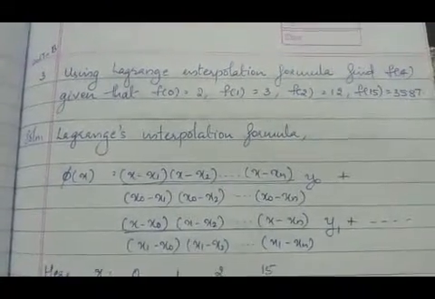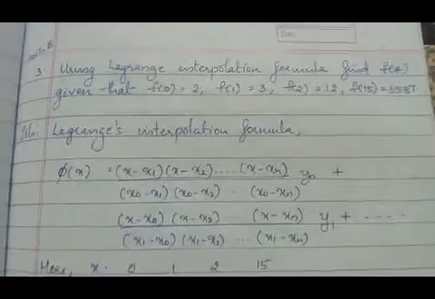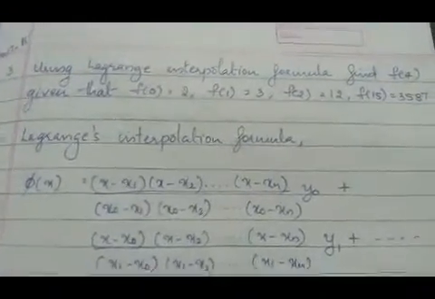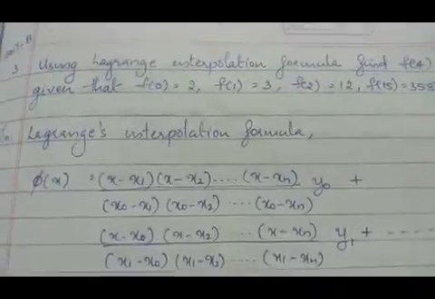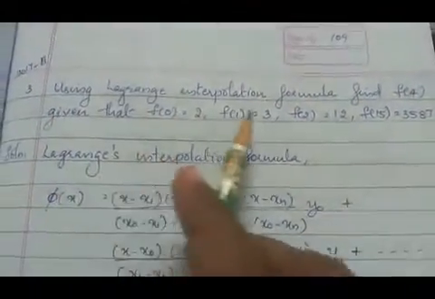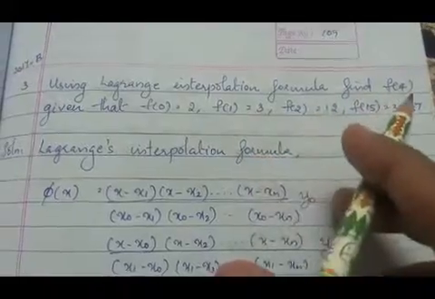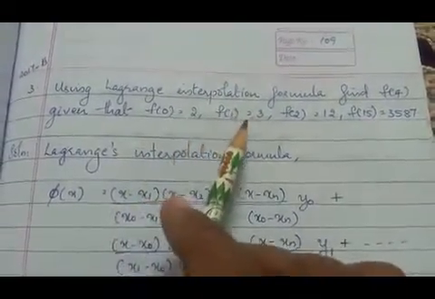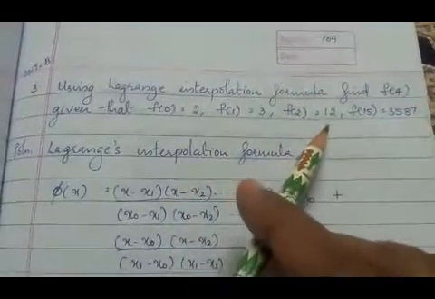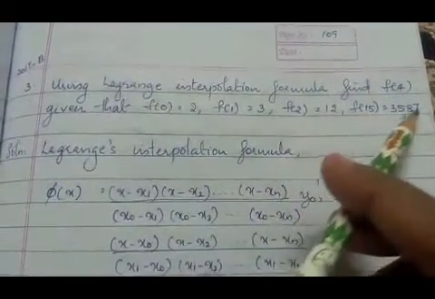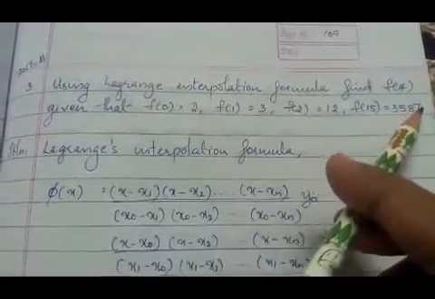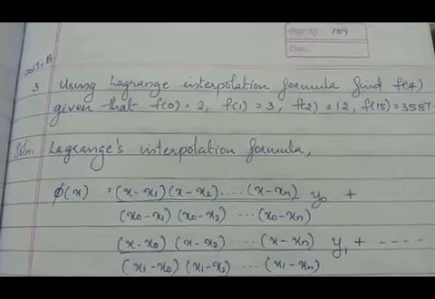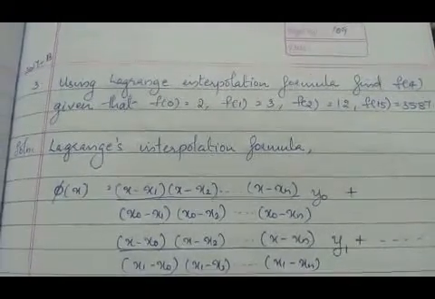Now let's find the value of f of 4 for the given data using Lagrange's interpolation formula. So using Lagrange's interpolation formula, find f of 4 given that f of 0 equals 2, f of 1 equals 3, f of 2 equals 12, and f of 15 equals 3587.